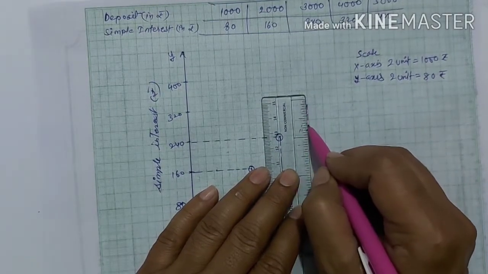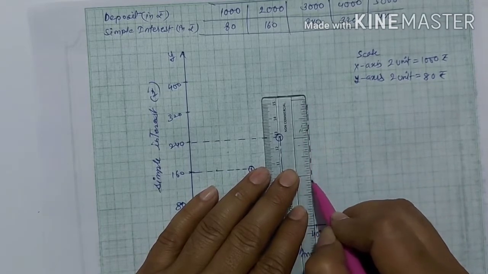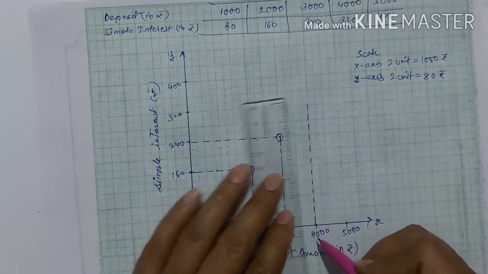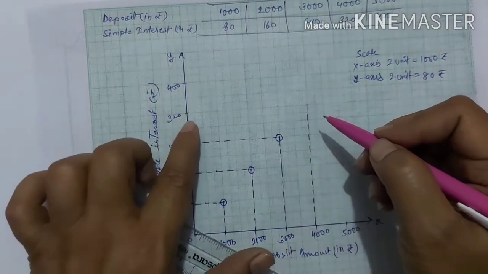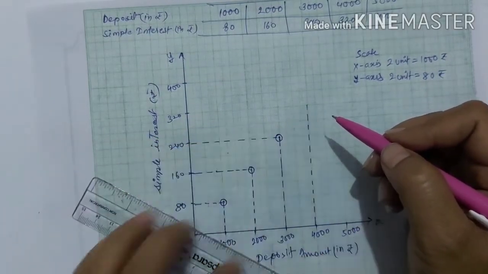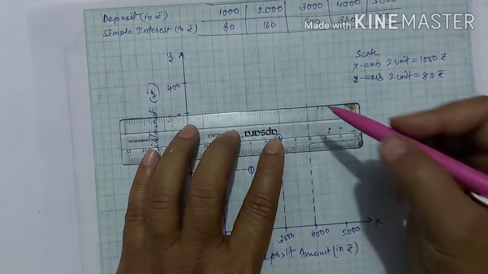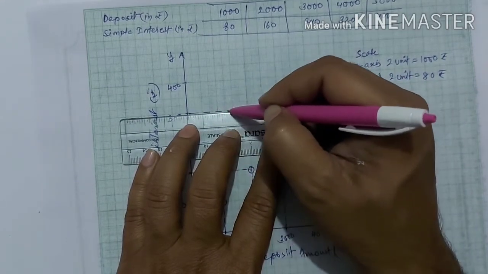Draw parallel to the y-axis from 4000, and then parallel to the x-axis to join this point.